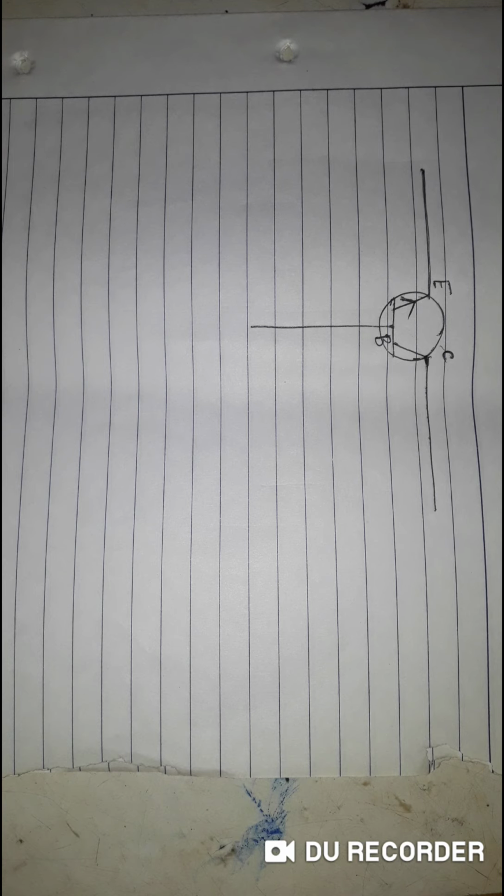So here we're going to learn the circuit diagrams of common base, common collector, and common emitter configuration of both NPN and PNP transistors. I'll show you the difference between NPN and PNP transistor diagrams at last. But first of all, let's jump into the drawing of the common base configuration of an NPN transistor.